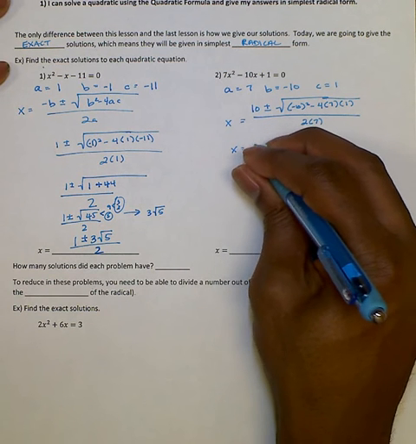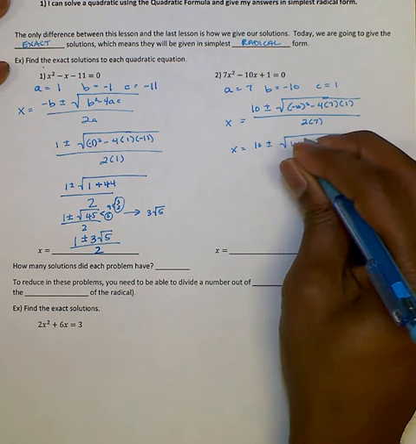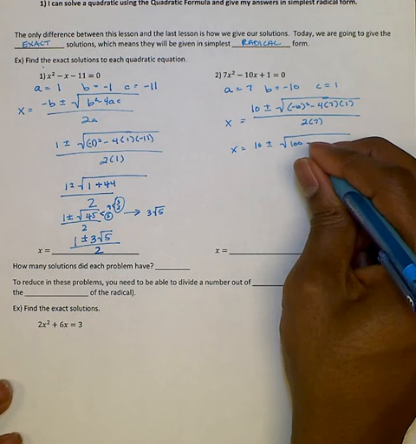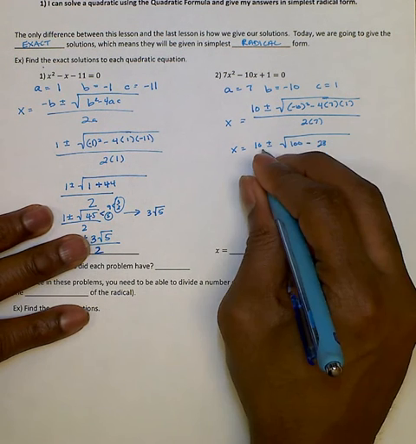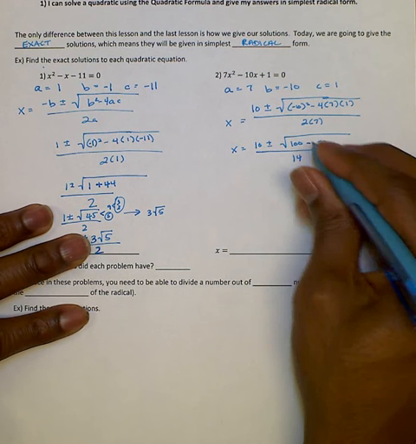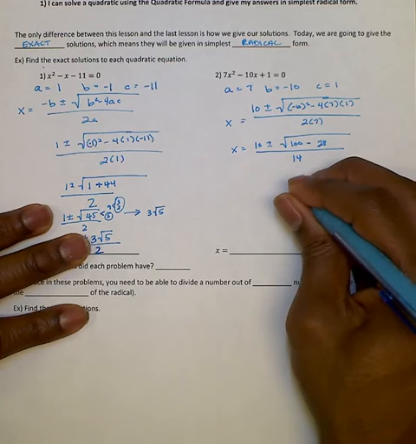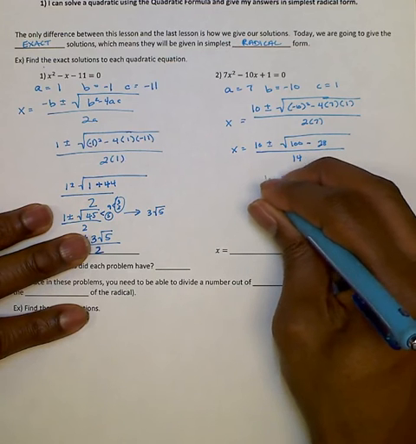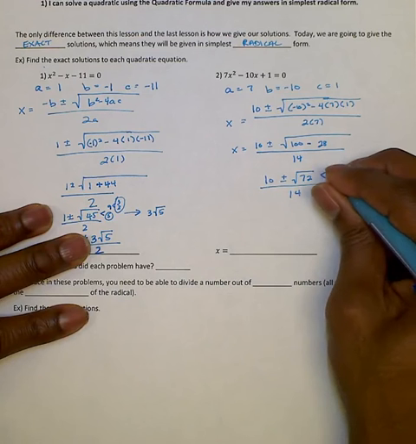So I have 10 plus or minus the square root of 100 minus 4 times 7, which is 28, all over 14. So now I'm going to simplify this. 100 minus 28 gives me 72 over 14. Alright, and now I have to simplify my radical.